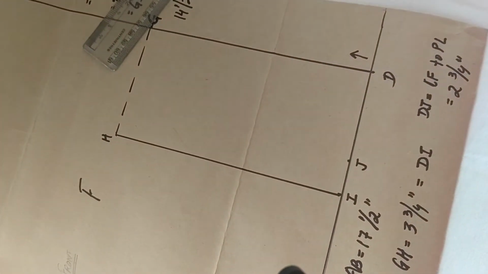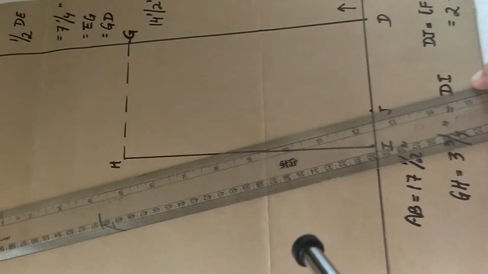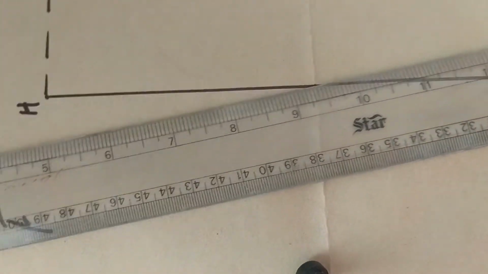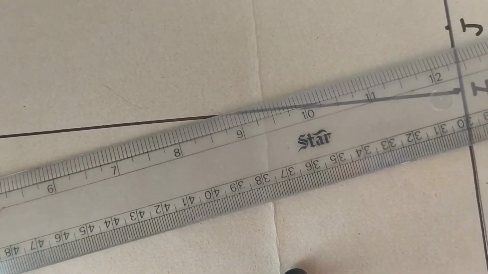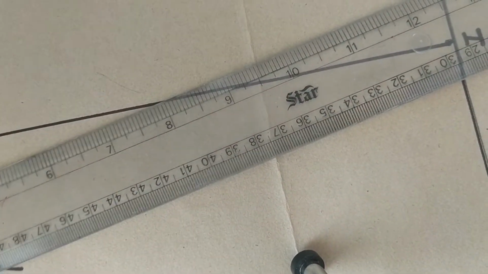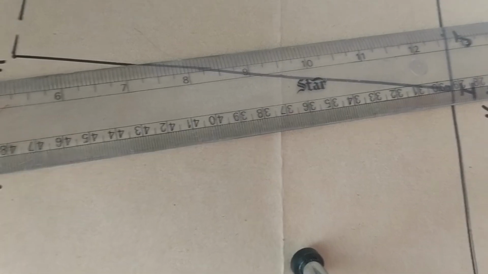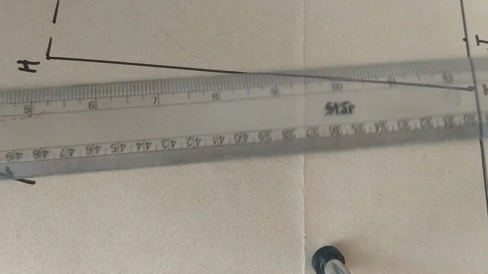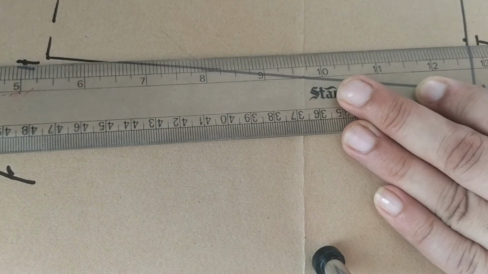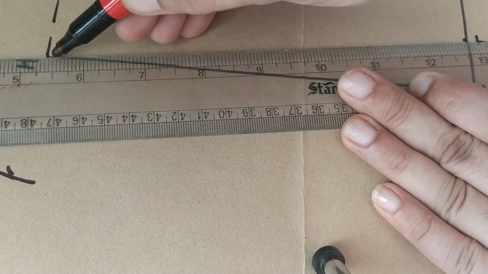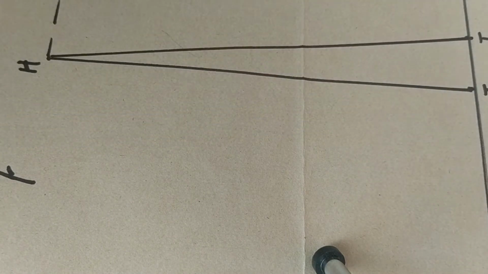Now you can join H to J, and a little slanting, diagonal line would be formed here. Okay, so let me just adjust the camera first. Alright, so I am going to join H to J now with a line.